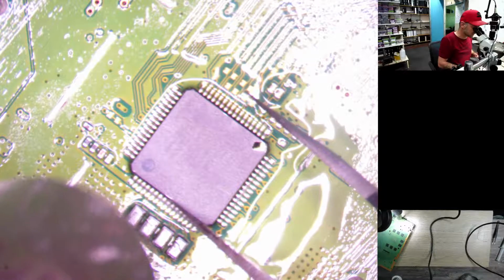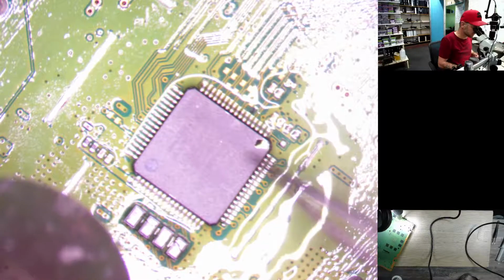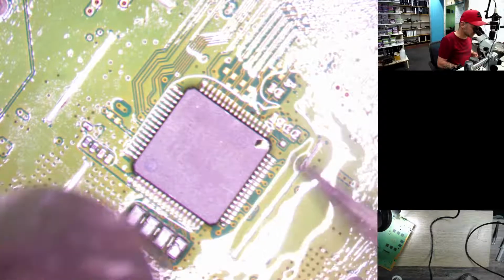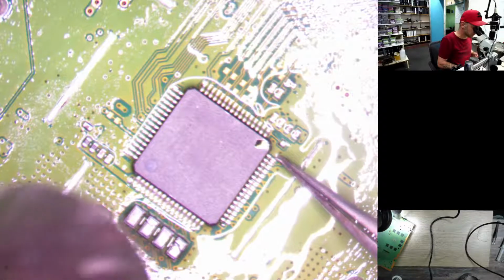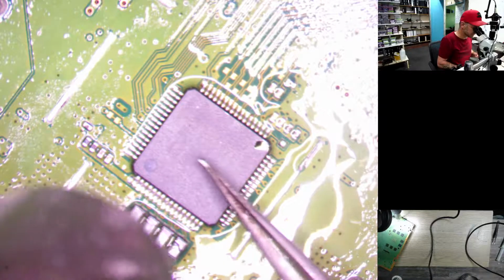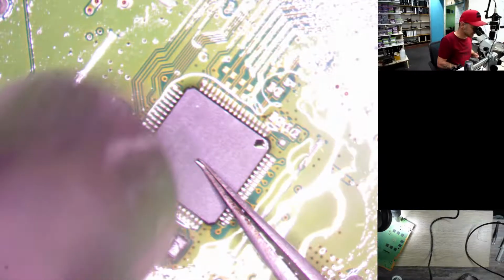But I think one of the good things about the live streams. Oh shucks, I moved it too much. See, what happens is if we've got too much flux, the chip will float. It will float on the liquid, and then it will move too far. Let's just try and push it down slightly. There we go.